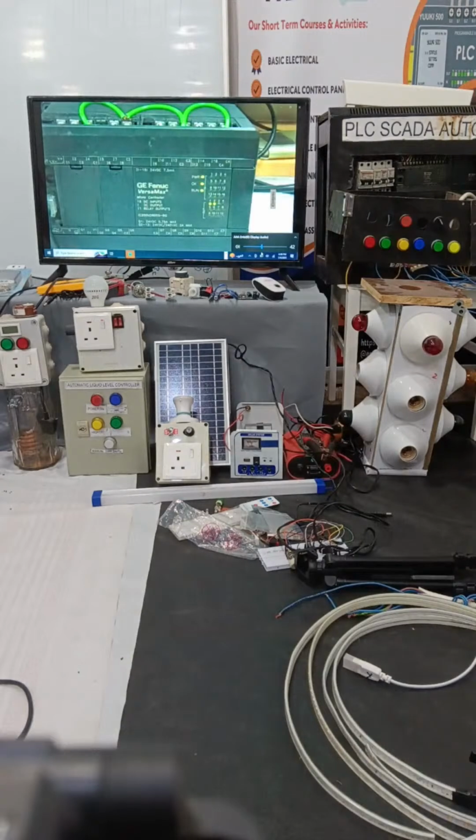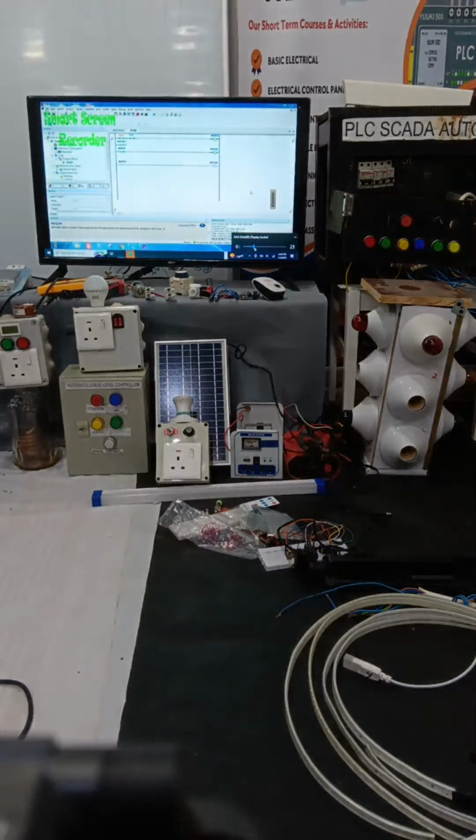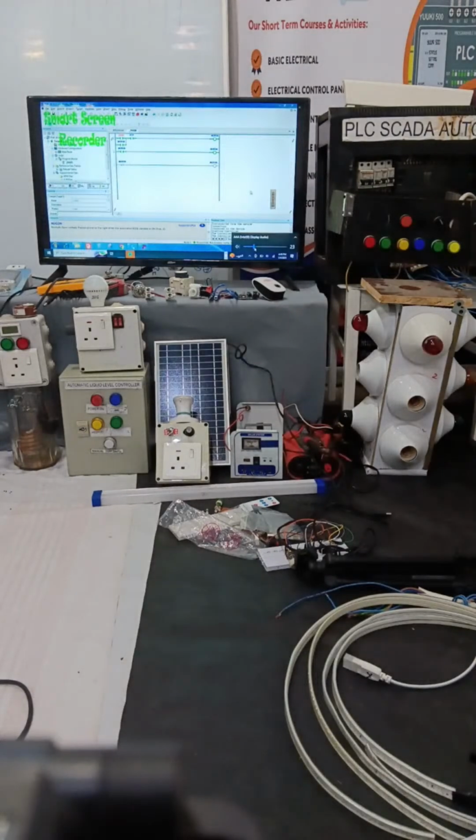That we can see in the PLC, the Q3 is off and Q1, Q2 are on. Now the motor is in running condition. So two indications are on, motor on and motor on.